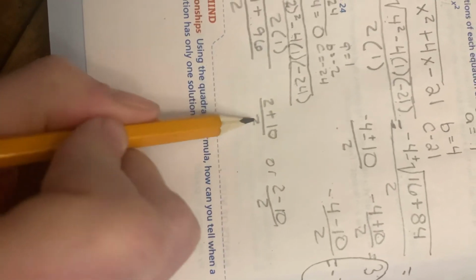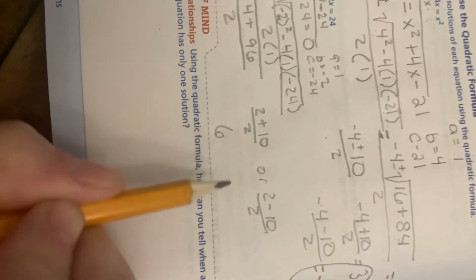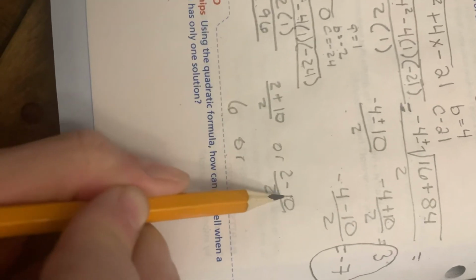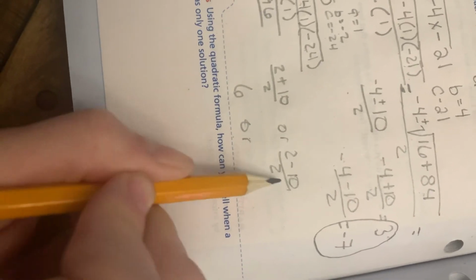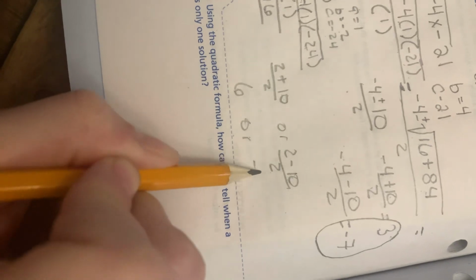2 plus 10 is 12. 12 divided by 2 is 6. Or 2 minus 10 is negative 8. Negative 8 over 2 is negative 4.